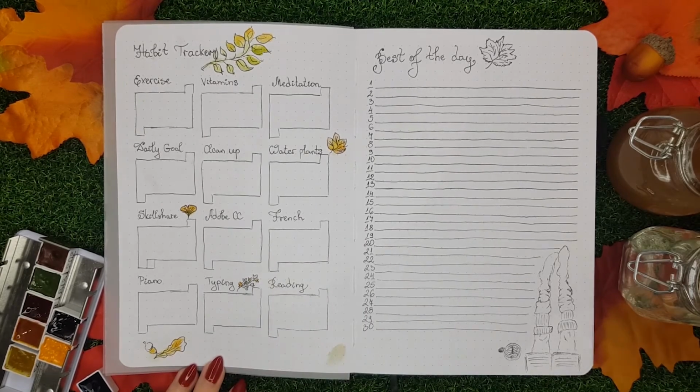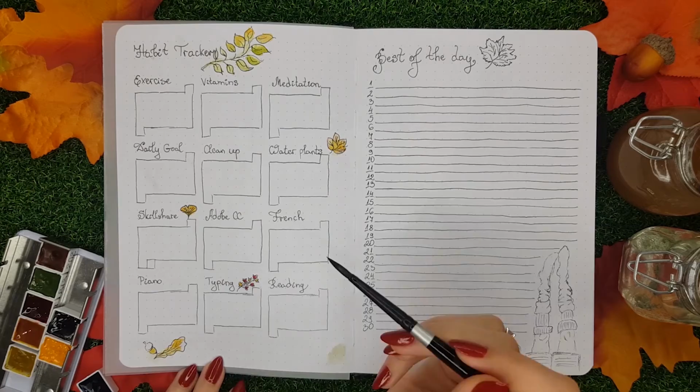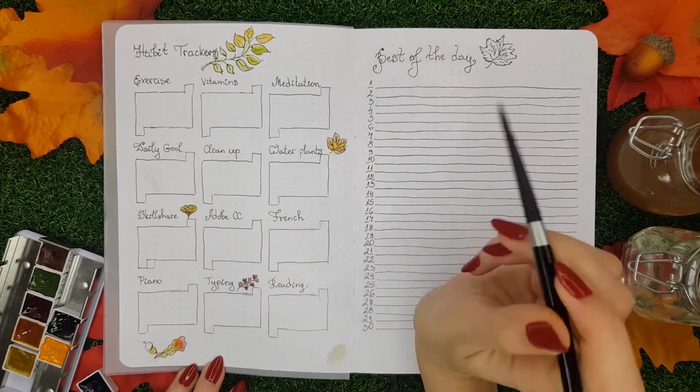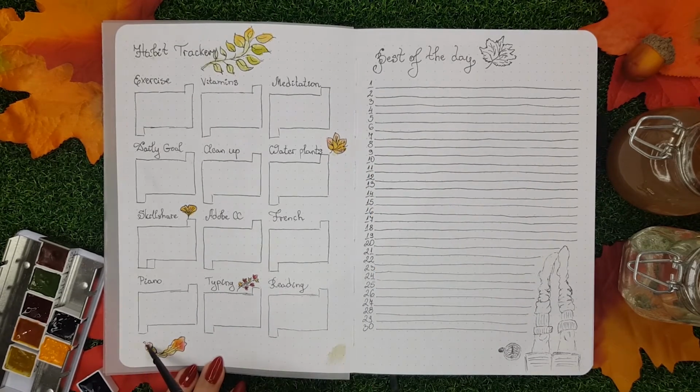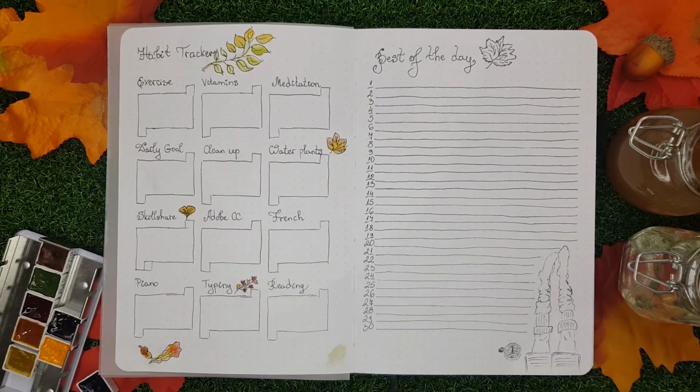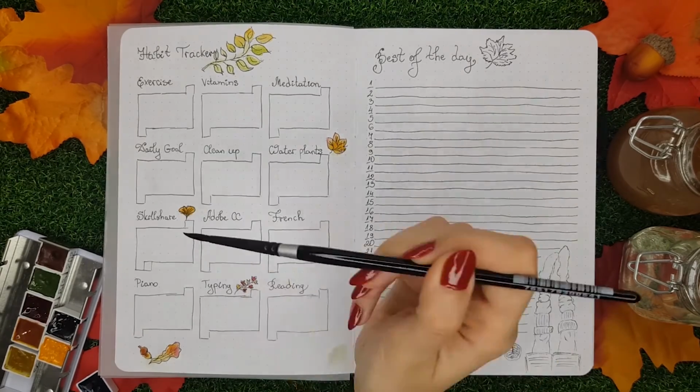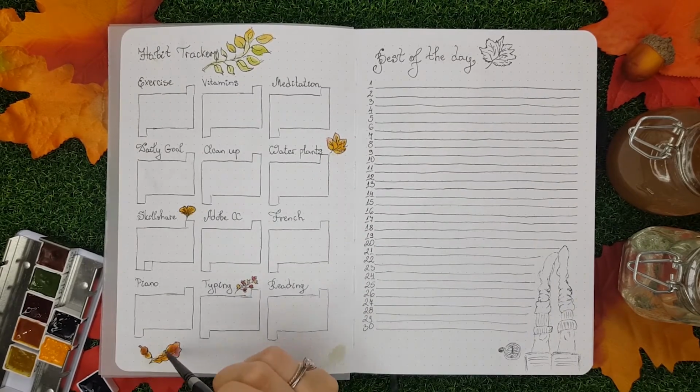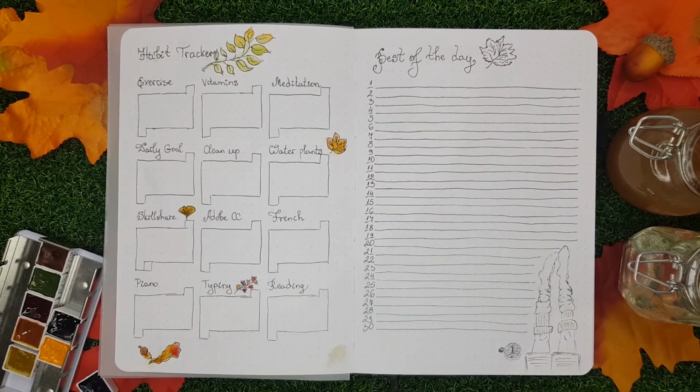Then going in with the watercolor, exactly as on every other spread. I'm filling out the leaves, and after they're dry, then coming back again and adding more color to it.